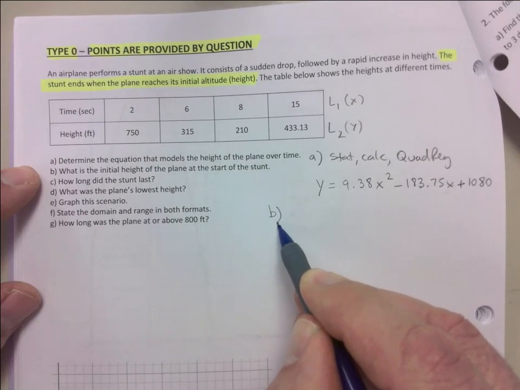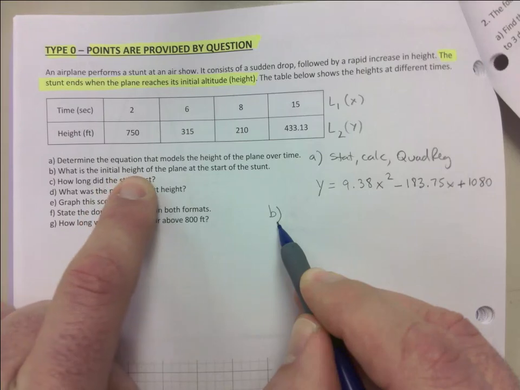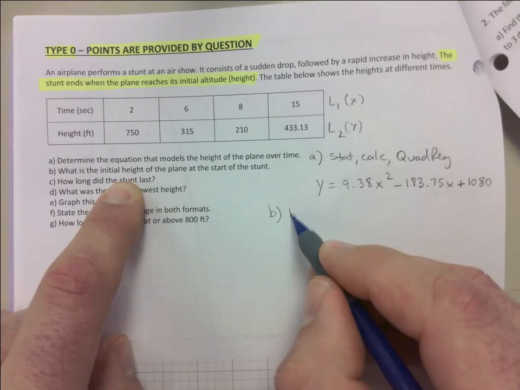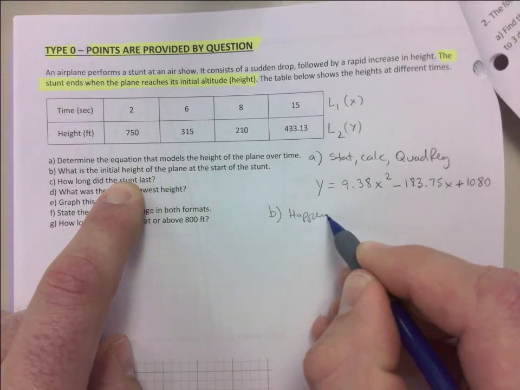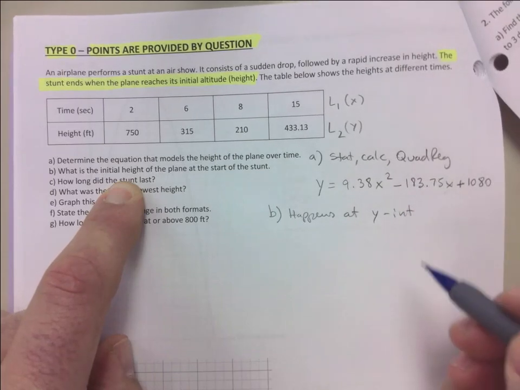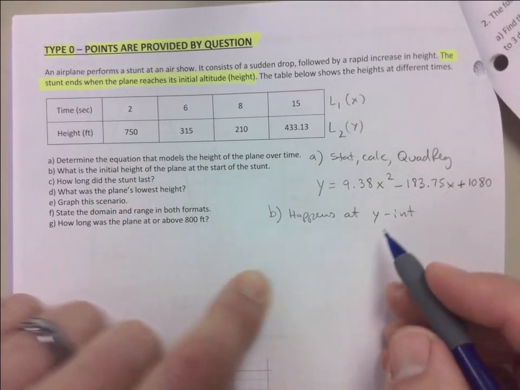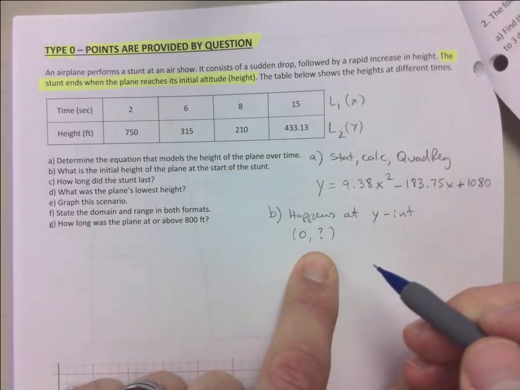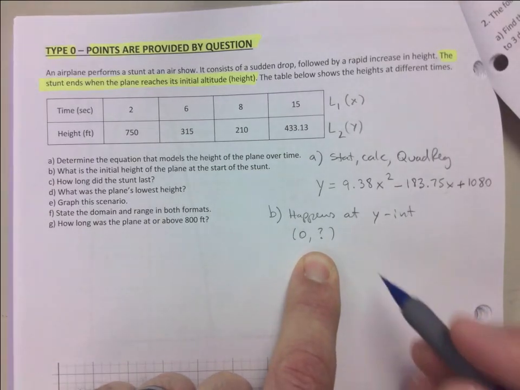For B, it's asking for the initial height of the plane at the start of the stunt. Happens at the y-intercept. Right? This happens at the y-intercept. So when time is equal to 0, what is that height that we're after? Okay, that's what this is asking.